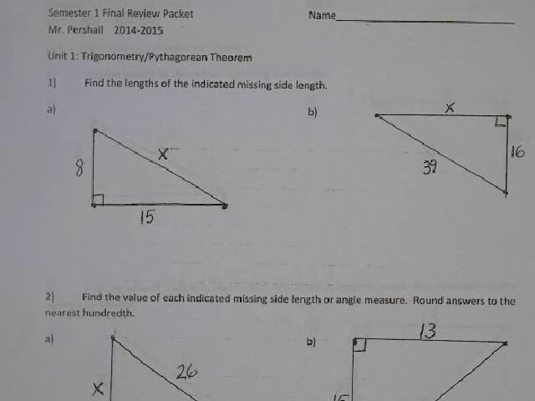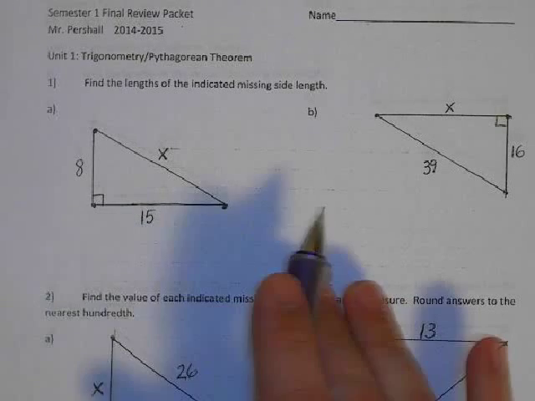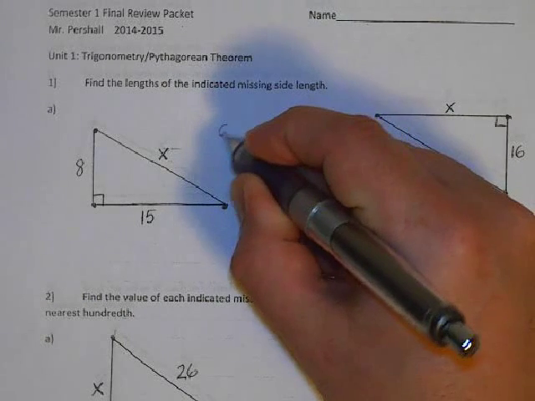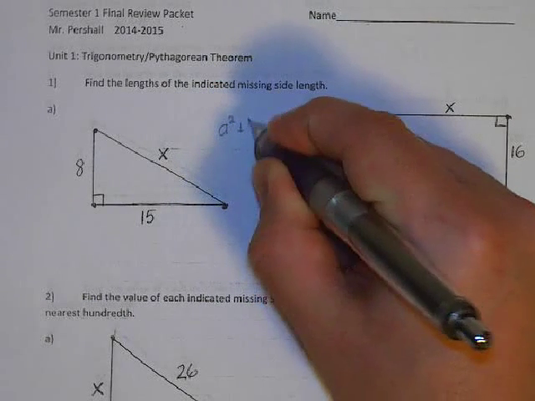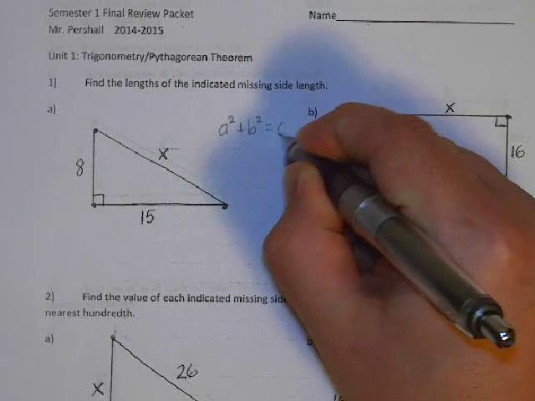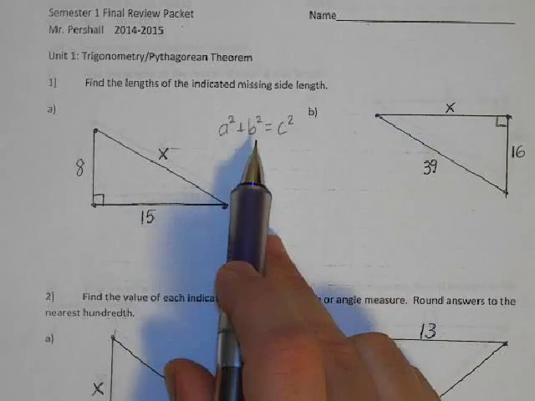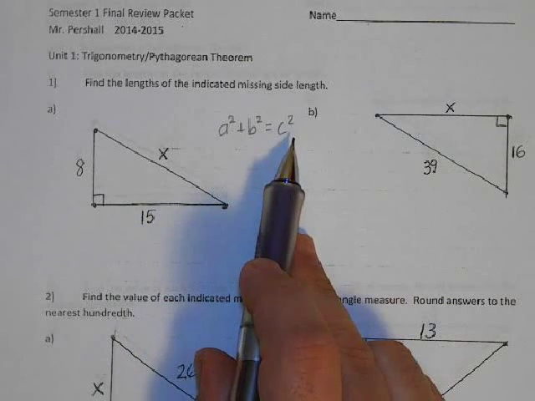Unit 1 deals with trigonometry and the Pythagorean theorem. So, for problems number 1a and b, we need to use the Pythagorean theorem to find the missing side length. Recall that the Pythagorean theorem is a squared plus b squared equals c squared. A and B are the leg lengths, and C is the hypotenuse.